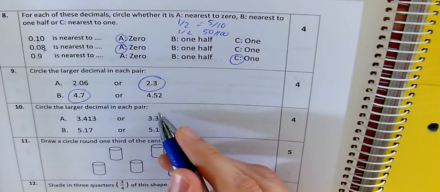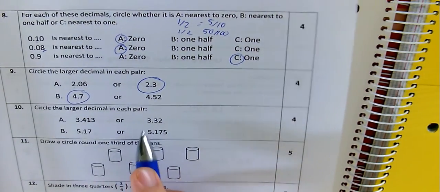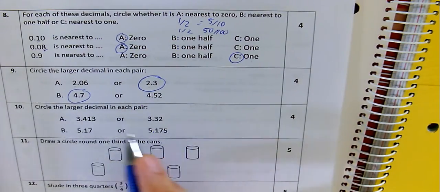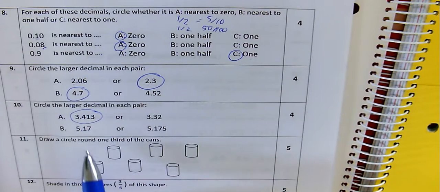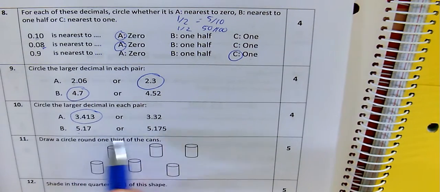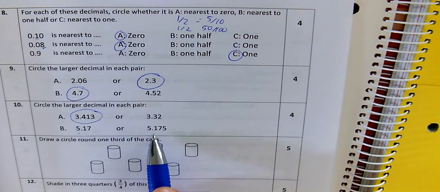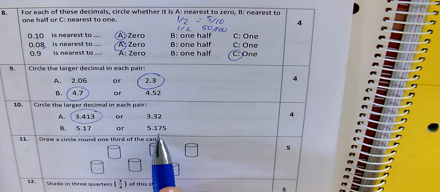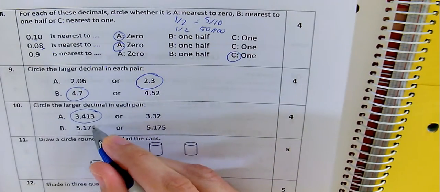Circle the larger decimal in each pair. 3 compared to 3, the same. 4 compared to the 3, 4 is bigger. 5 compared to 5, the same. 1 compared to 1, the same. 7 compared to 7, the same. 5 compared to what would be over here?